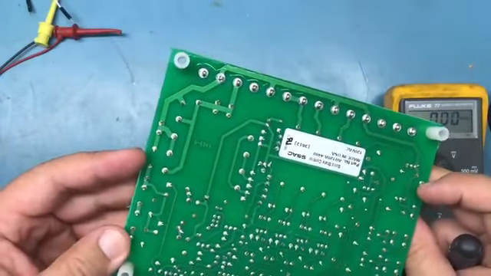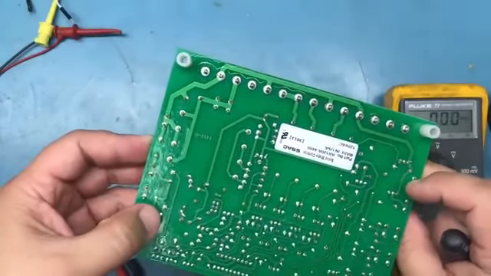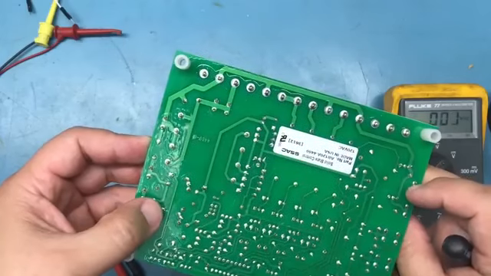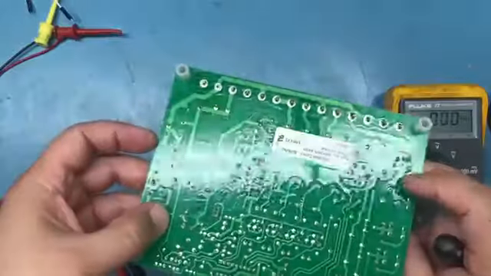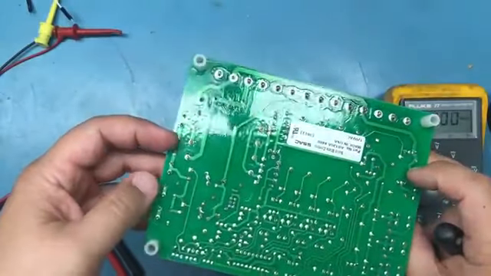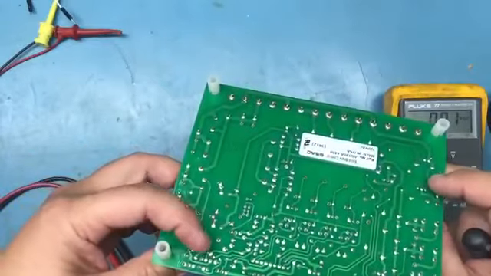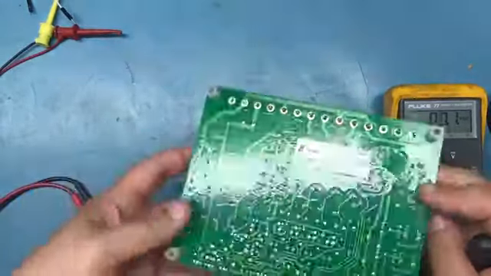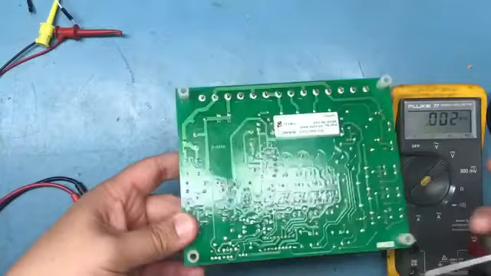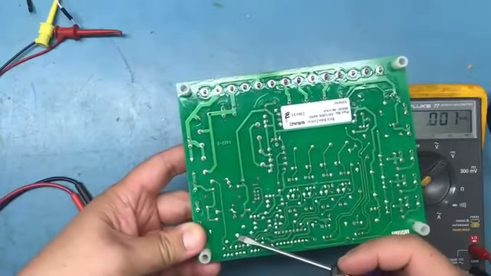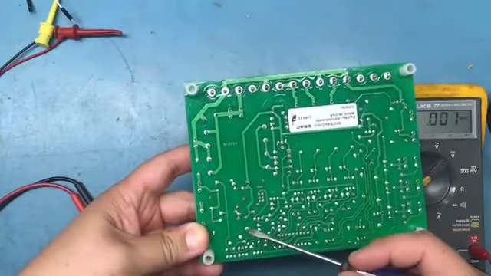I don't know what the pinouts on this are. So I'm looking in the back here, and there's 1, 2, 3, 4, 5.